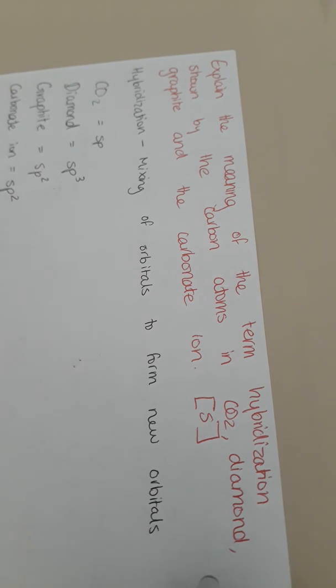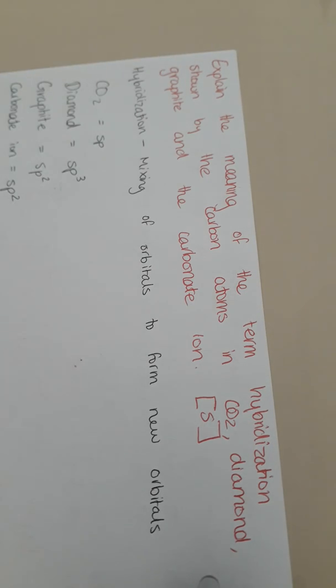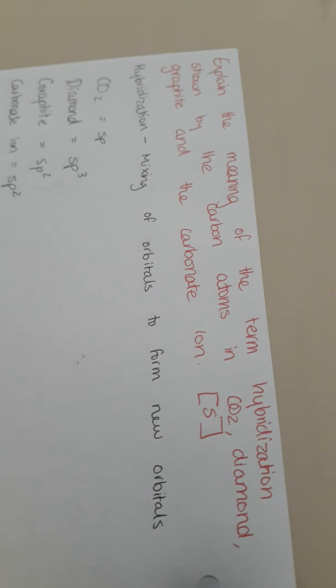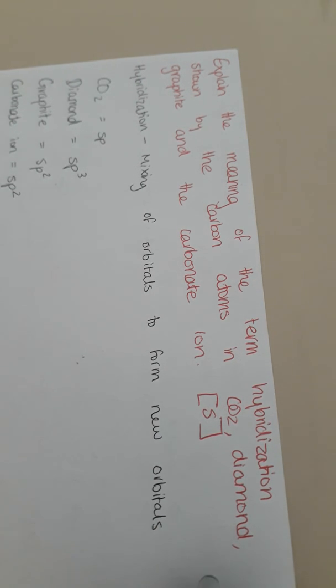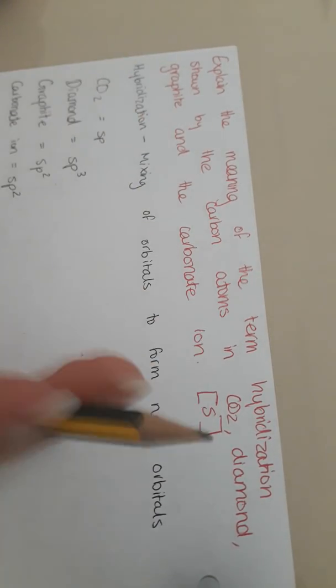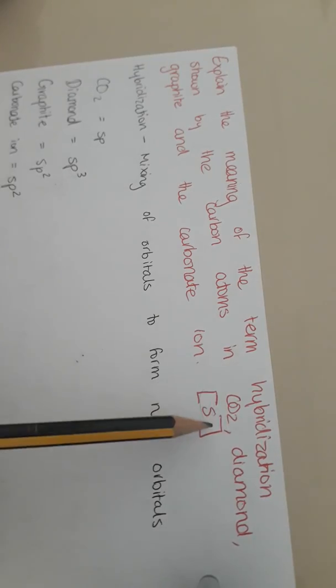And for the final question we'll look at today, we're going to be looking at a question from the bonding paper that asks us to explain the meaning of the term hybridization, shown by the carbon atoms in CO2, diamond, graphite, and the carbonate ion. So for this question, what we really need to do is break down the question, because obviously there's a lot of things happening and it's all for 5 marks.